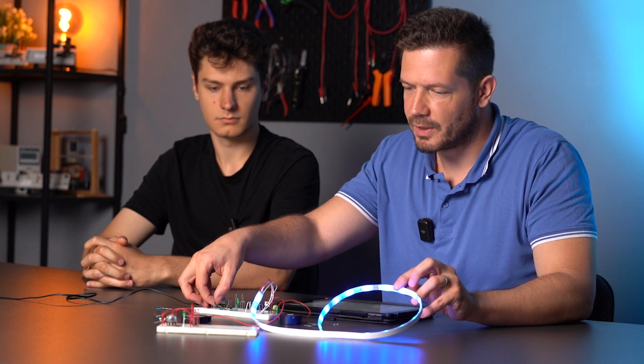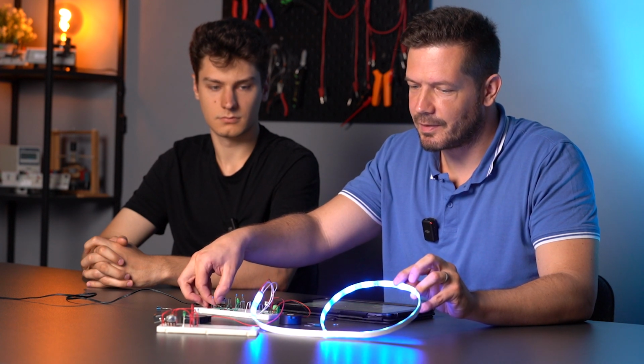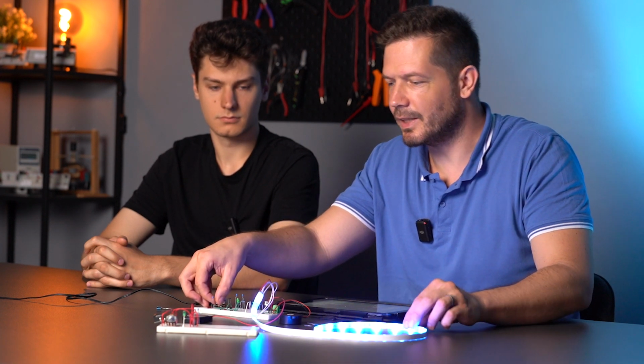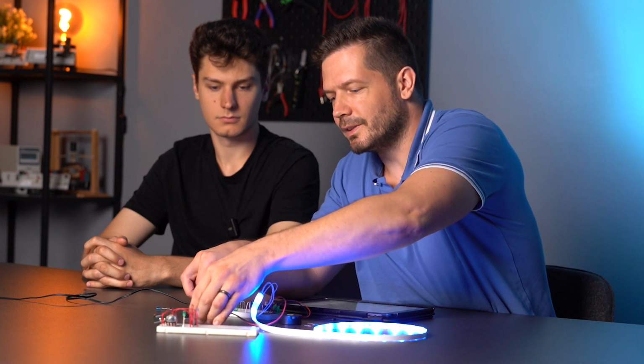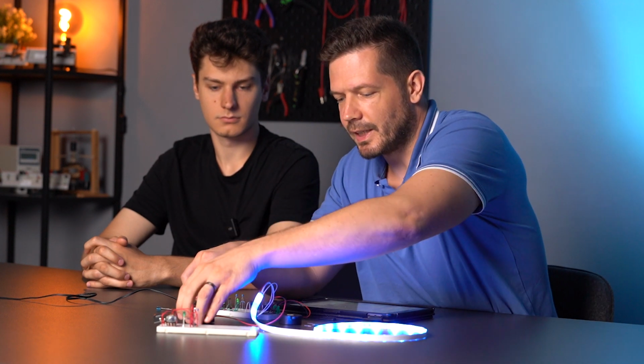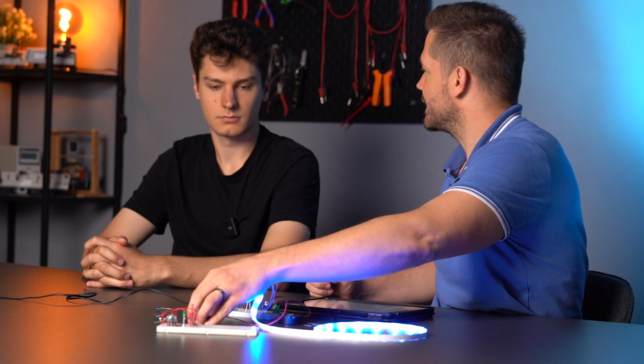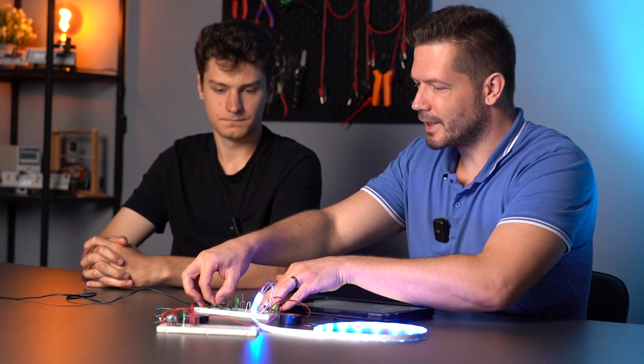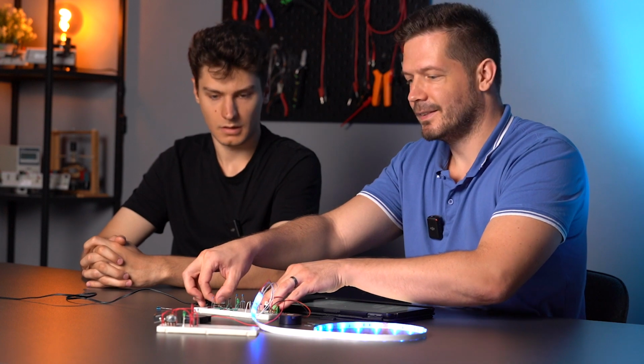And to demonstrate how PWM works, by turning the potentiometer, I can change both the brightness and the motor speed, as well as the brightness of this tiny LED. And I think this really shows the beauty of this PWM control. I agree.